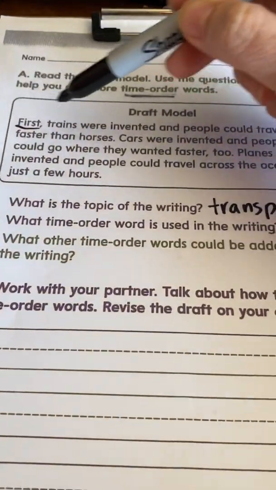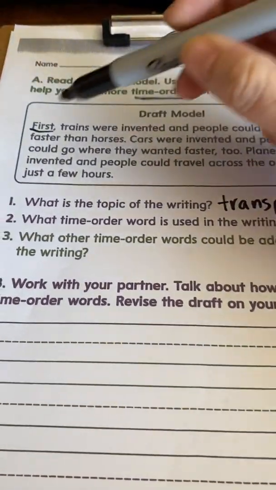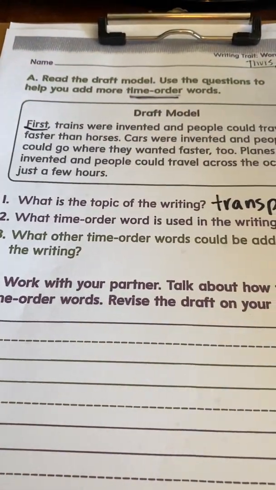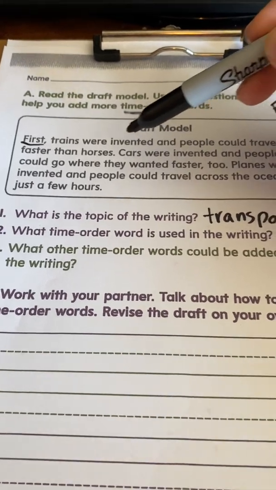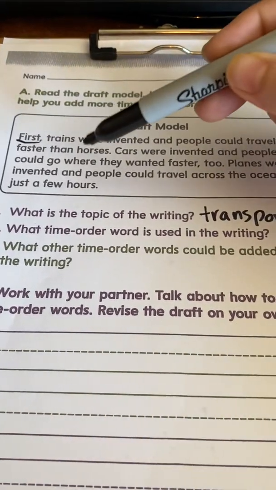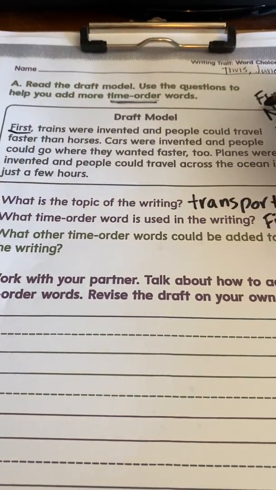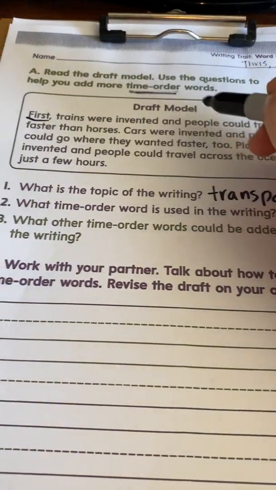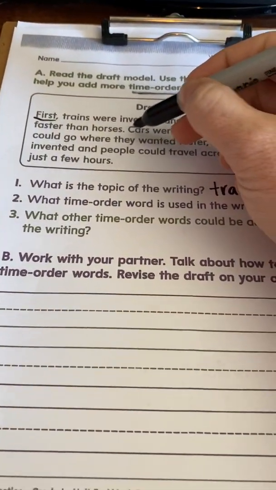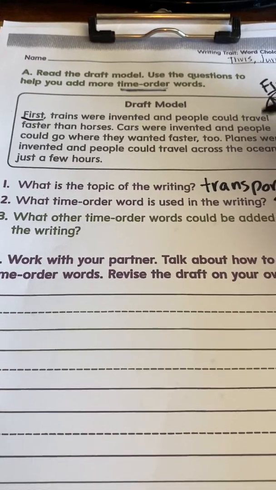Okay, so first trains were invented and people could travel faster than horses. Well, they already used a time order word there. That sounds good. That's what happened first. I like that. Let's look at the next sentence. Cars were invented and people could go where they wanted faster too. So we already used first. Maybe we should use next here. So maybe it should say, next, cars were invented and people could go where they wanted faster too.